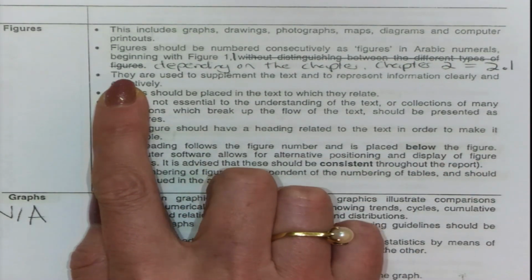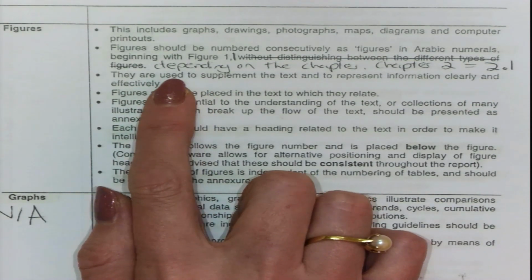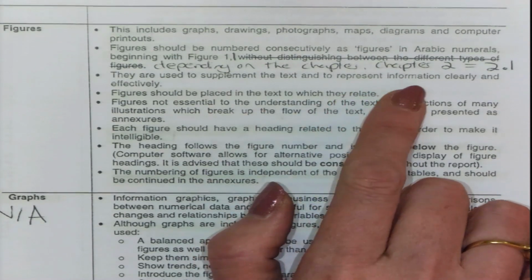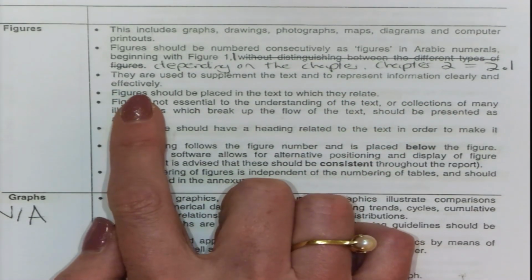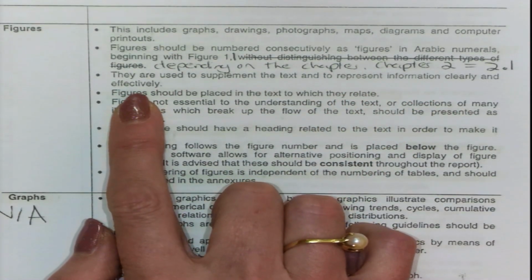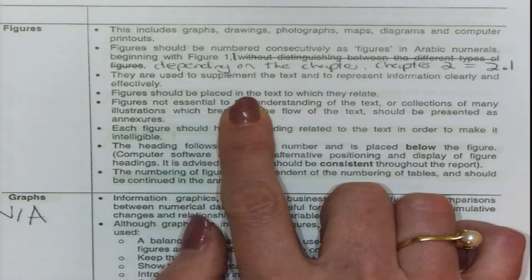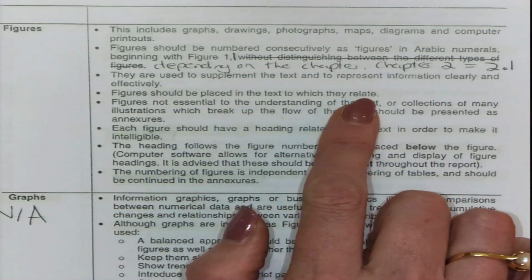Always, figures are used to supplement the text and present information clearly and effectively. If you put in a table or a figure, you must describe it. You must tell me what's going on. Why did you put it in there? What must I look at when I'm reading your document? Figures should be placed in the text to which they relate.